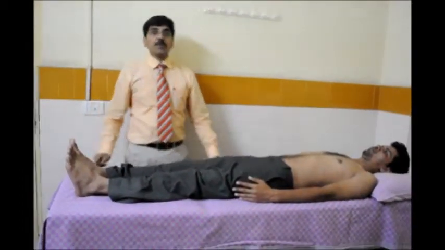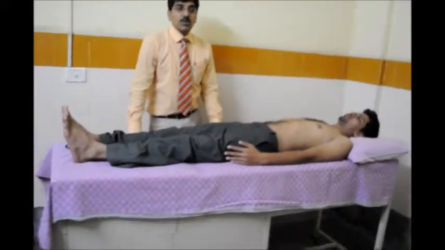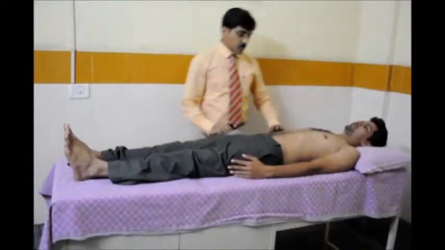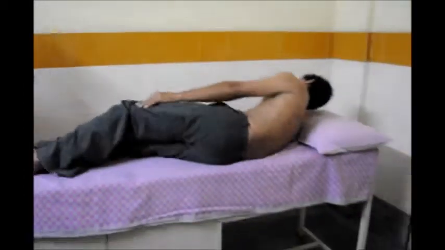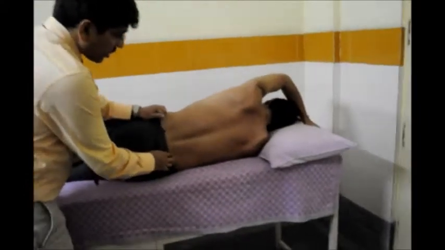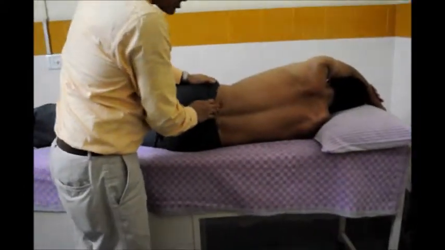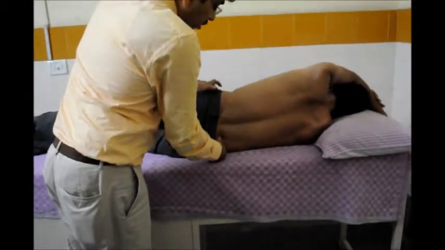Now the third part of spine examination is the sacroiliac examination. To examine the sacroiliac joint, first we need to see from the back. Can you turn this way? The dimple of Venus is an anatomical landmark for the sacroiliac joint. See for any tenderness over the sacroiliac joint.